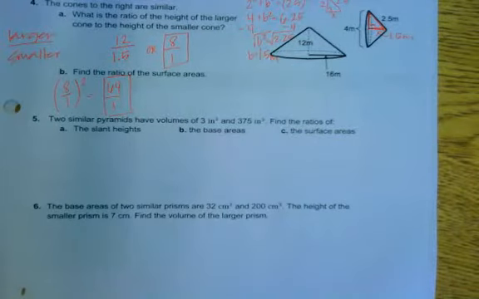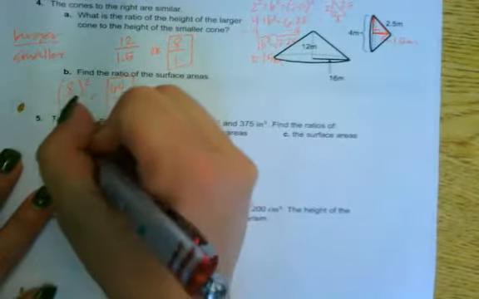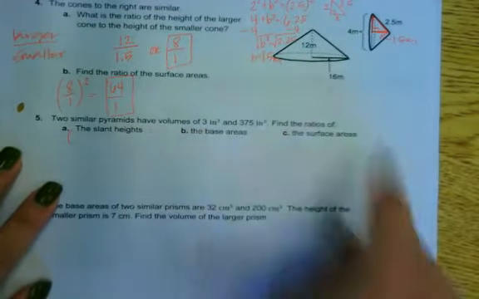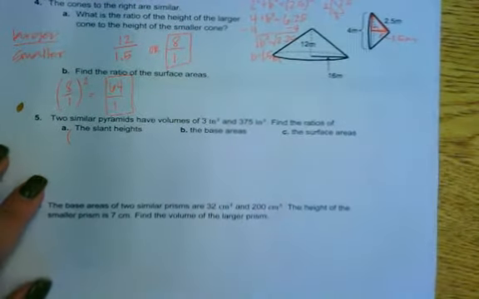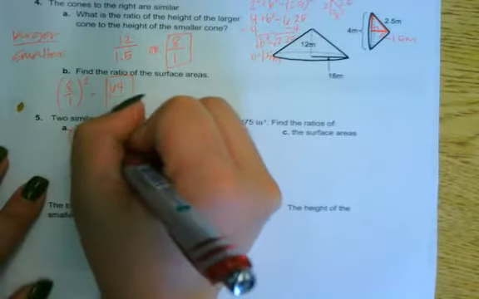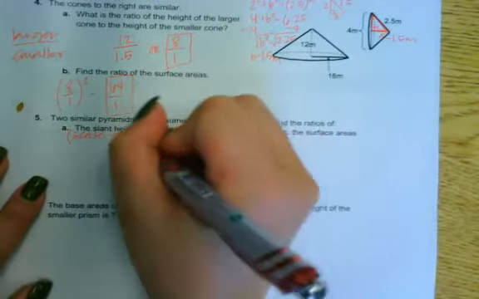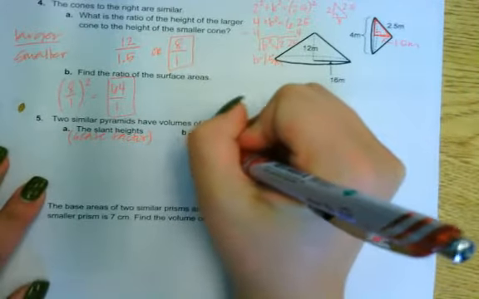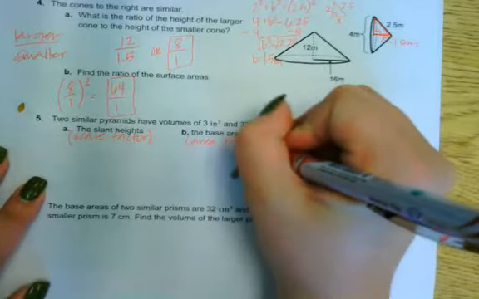The slant height, something like 2.5, what are we in? Scale factor. The base areas, what are we going to be in? Area ratio. Surface areas? Area ratio.